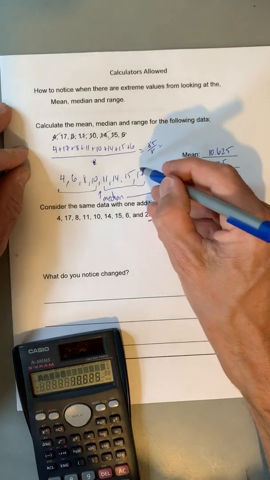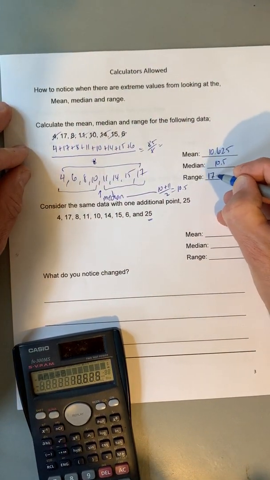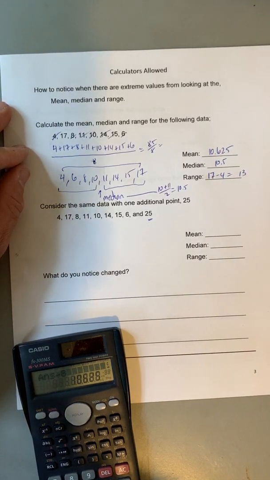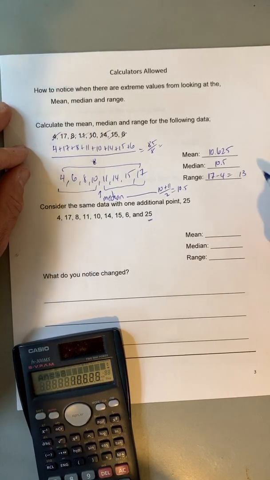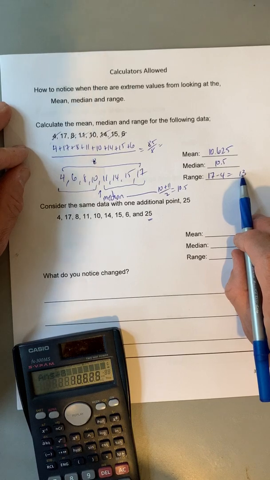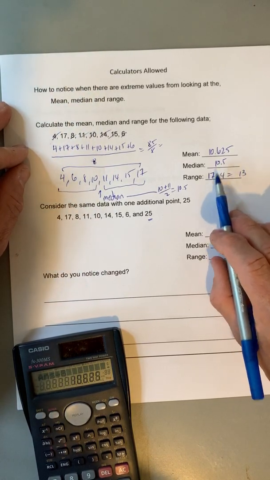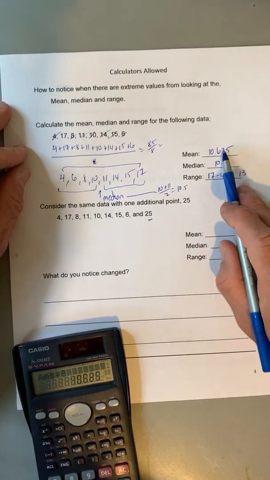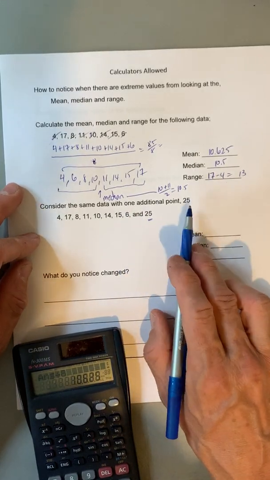Last part, the range, 17 down to 4. 17 down to 4 is 13. And there we go, that's our first part. Notice how the median and mean are kind of right in the middle. If we take 13 and divide it by 2, we get 6.5. Well, you go up, you're at the top, you go down, you're at the bottom. That's kind of cool. So what's going to happen now when we add data point 25?